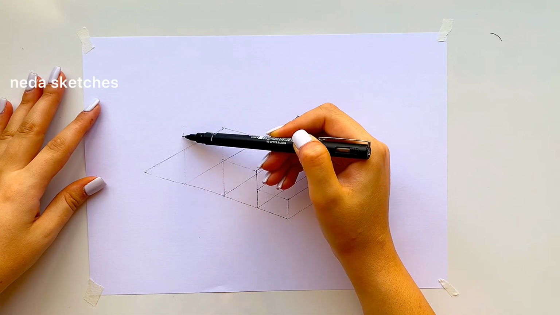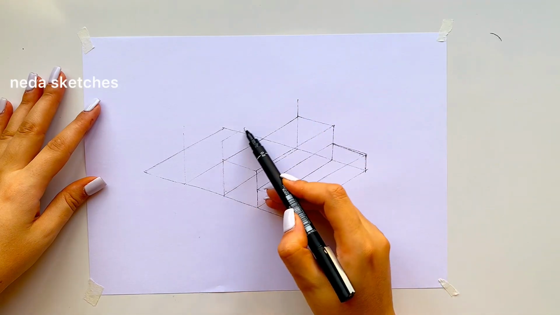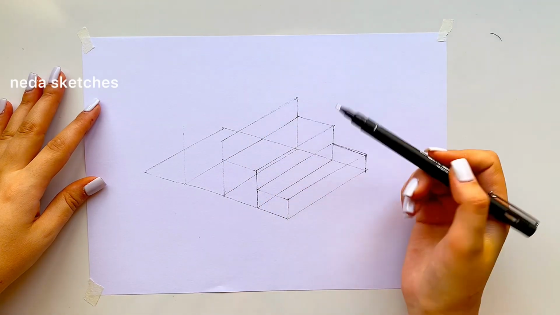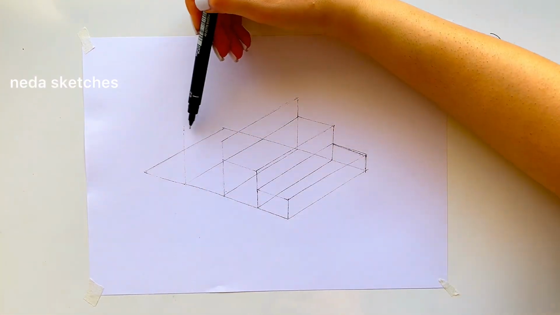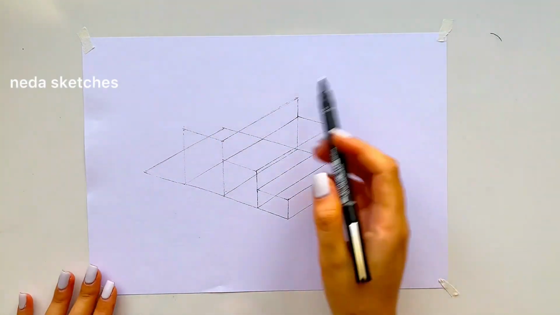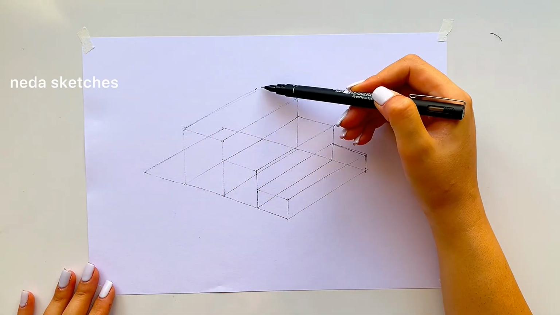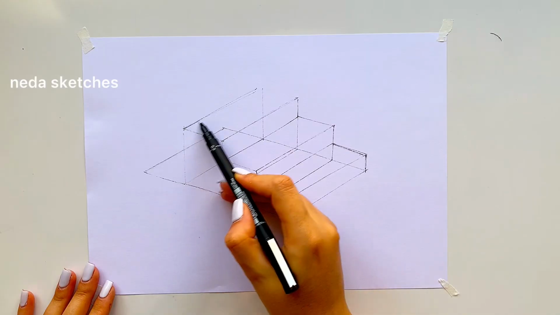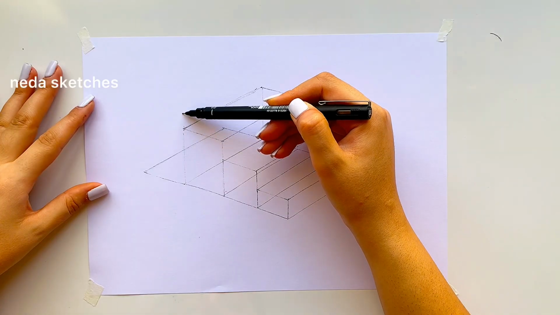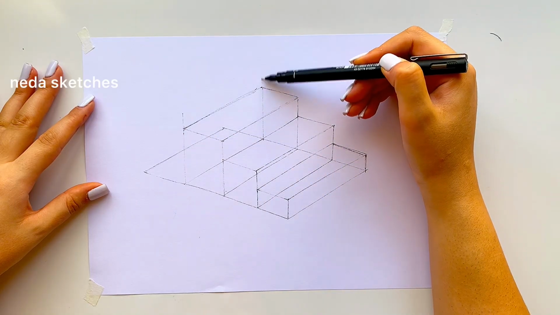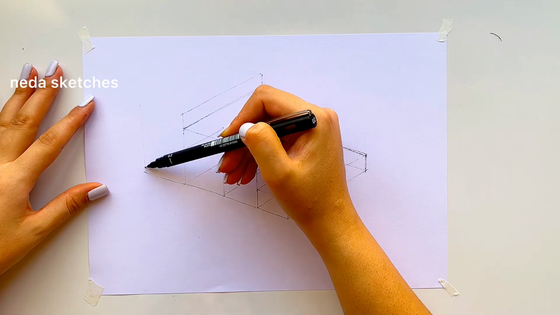As you see, I drew the first cube and after that I drew the second cube that is higher than the first one, and now I wanna draw the third cube that is higher than the second one. I try to draw all sides of the cubes because it helps you concentrate better and draw easier. I keep on drawing, the last cube is the highest, and after drawing the cubes, I start to cut the cubes.